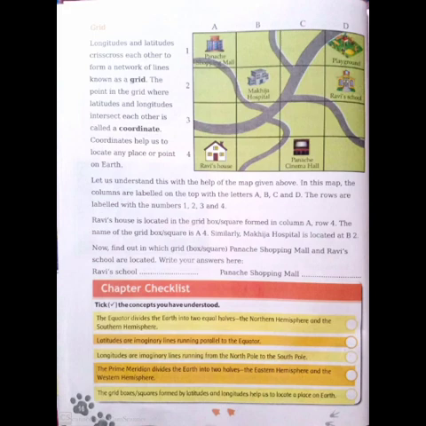Similarly, the playground is located in column D and row 1. So the name of the grid is D1. Likewise, Ravi's school is present at D2.